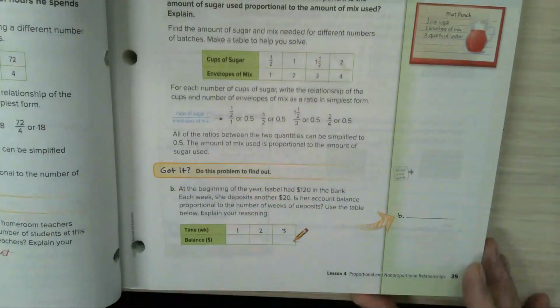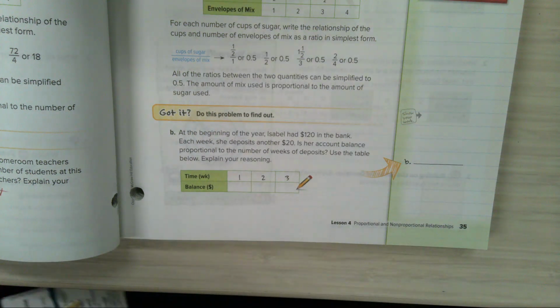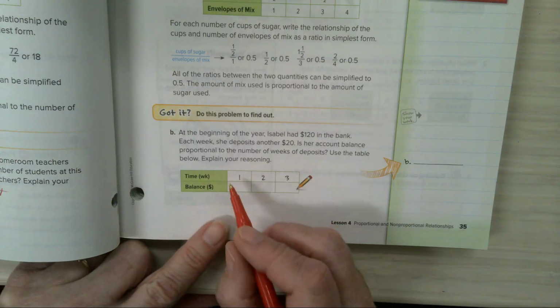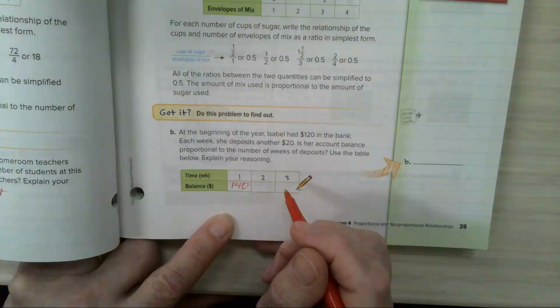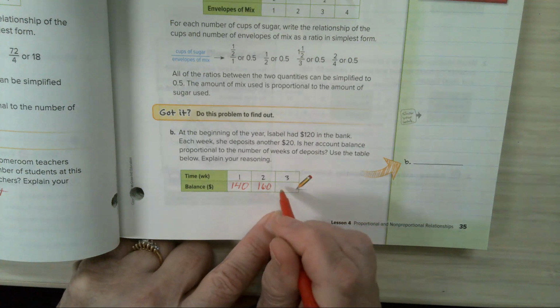All right, in B, at the beginning of the year, Isabel had $120 in the bank. Each week she deposits another $20 in her account balance. Is her account balance proportional to the number of weeks of deposits? Use the table below. Explain your reasoning. Okay, so after the first week, she's going to add 20, so it's going to be $140. The second week, you're going to add another 20, so it's going to be $160. The third week, you're going to get $180.